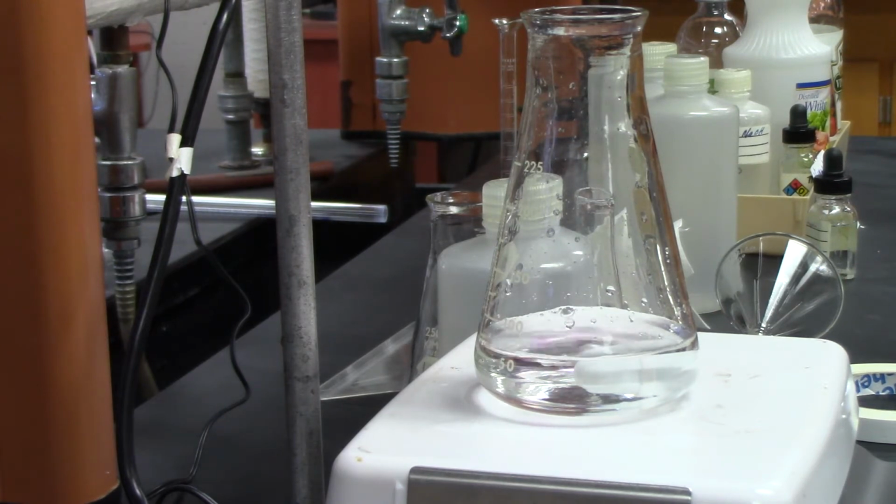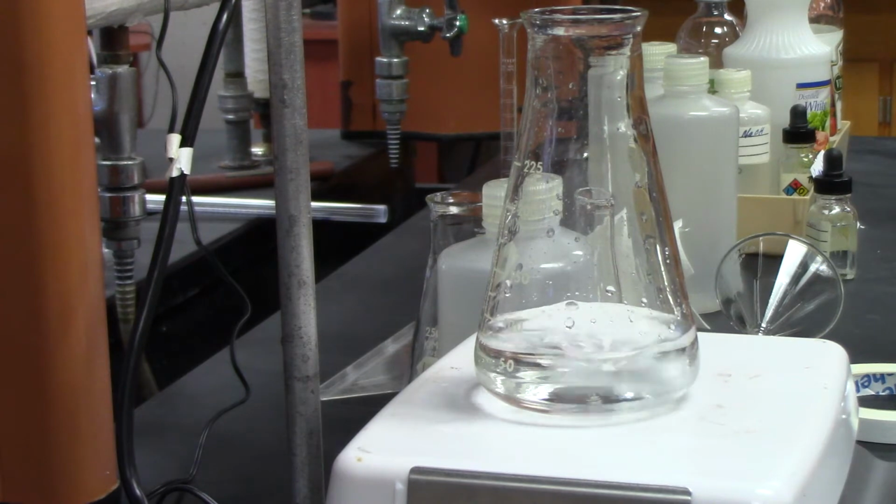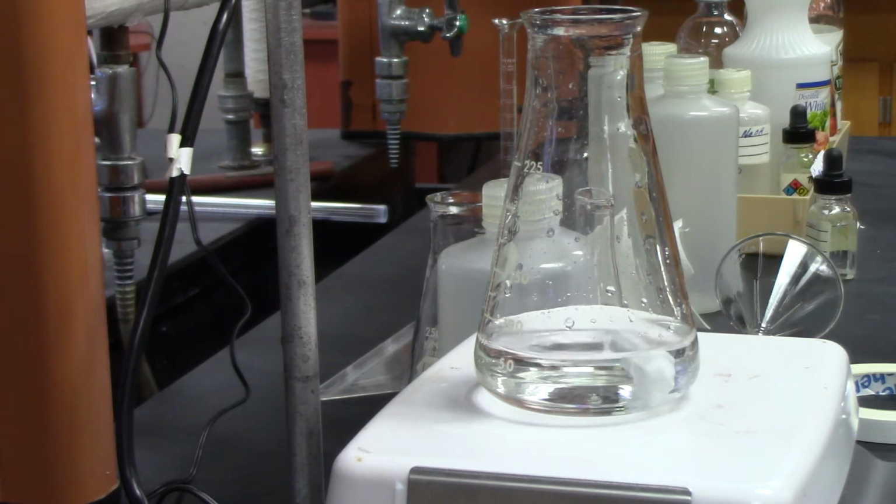I'll turn the stir back on in a second when I think enough of it's turned pink. I want to go until all of it turns pink. So I'm at 25 mils now.